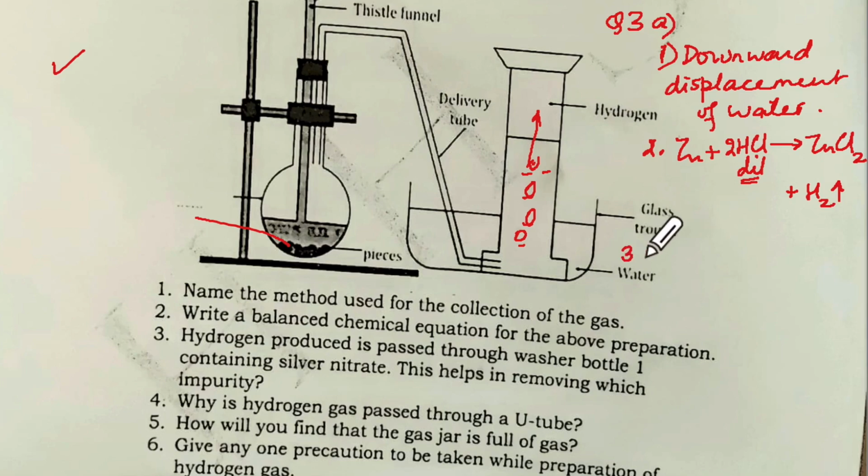Understanding? We come to the third part. Hydrogen produced is passed through the washer bottle 1 containing silver nitrate. This helps in removing which impurity? Which impurity does silver nitrate remove? Arsine, phosphine. And which one removes hydrogen sulfide? Come on, open the diagram, all the wash bottles. There are 4 things in the diagram. You have to know all of them by heart, I told you.